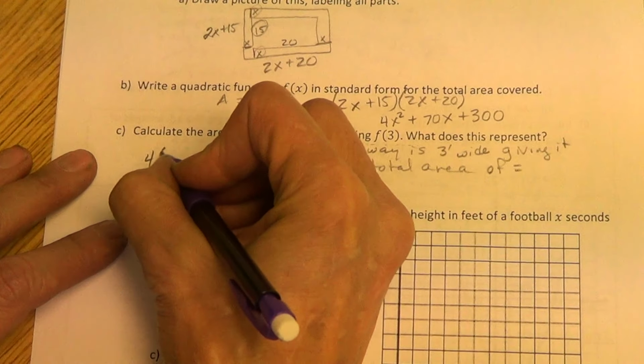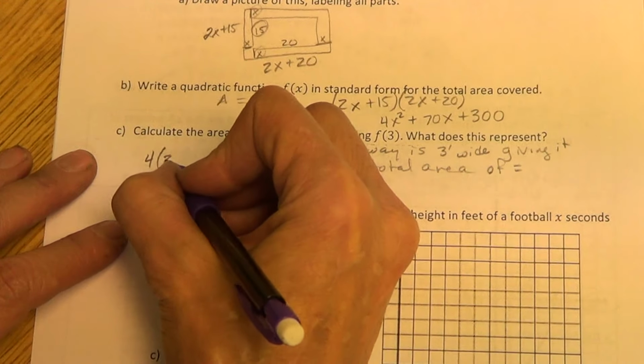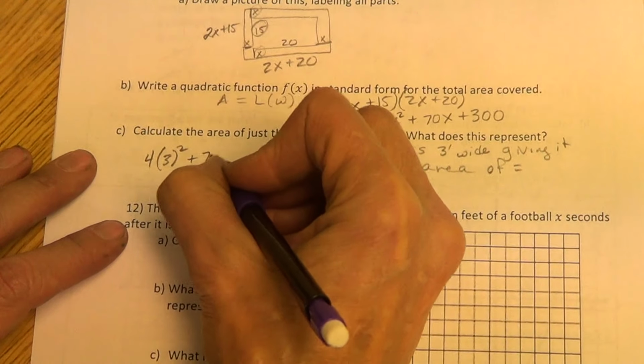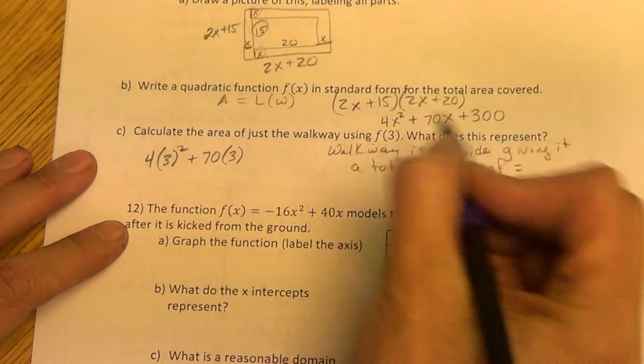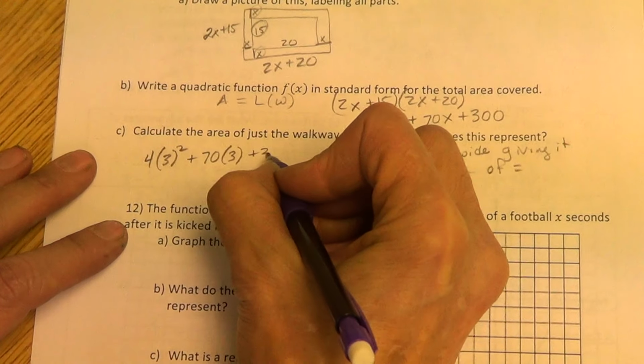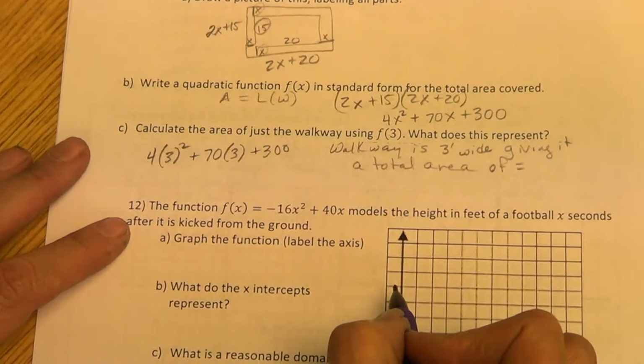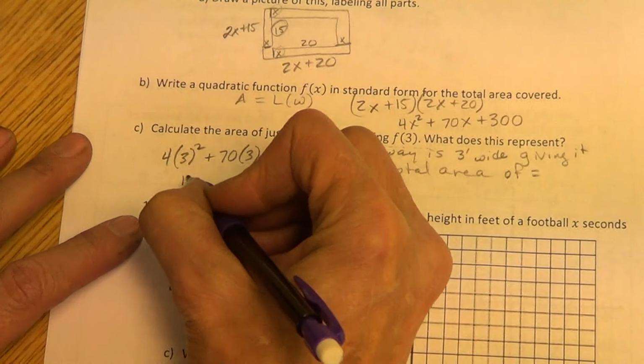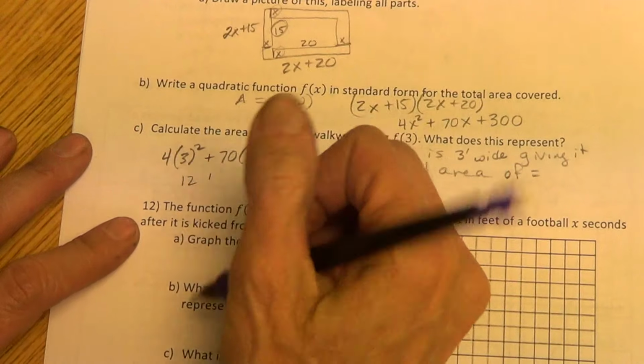So 4 times 3 squared plus 70 times 3 plus 300. Pretty good sized pool. So now with the sidewalk on the outside of it, I'm sorry.